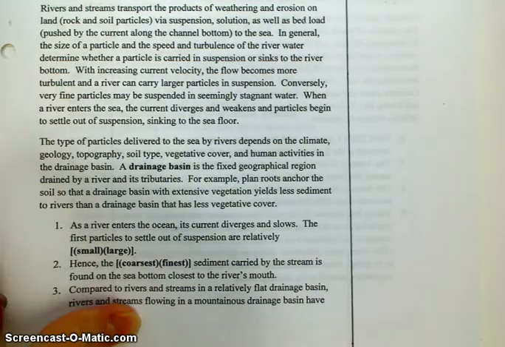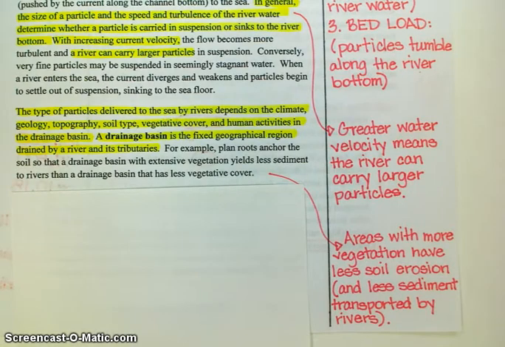Okay, so let me show you what I've got so far for this particular paragraph. All right, I've highlighted where it says the type of particles delivered to the sea by rivers depends on the climate, geology, topography, soil type, vegetative cover, and human activities in the drainage basin. So highlight that sentence. Also highlight the next sentence that says a drainage basin is the fixed geographical region drained by a river and its tributaries. Remember, we looked at the Mississippi River drainage basin, and just to make sure you're listening, why don't you write out to the side Mississippi River.